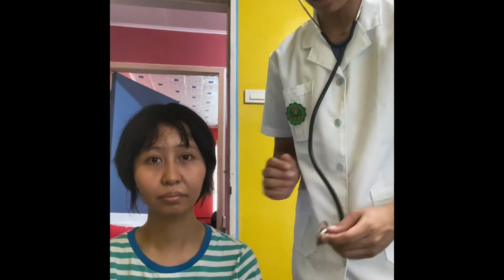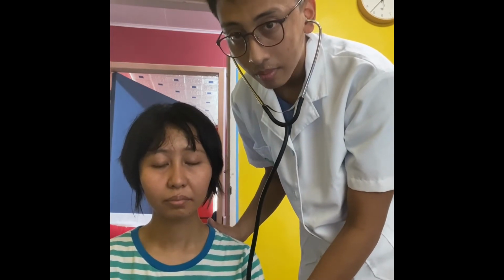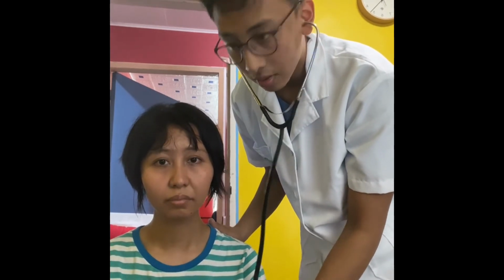Now, we're going to be going to the last segment, which is below the breast. So, inhale, exhale po, miss. Right. Inhale, exhale po, miss. So, we're done with the anterior chest. Now, we're going to be moving on to the posterior chest.